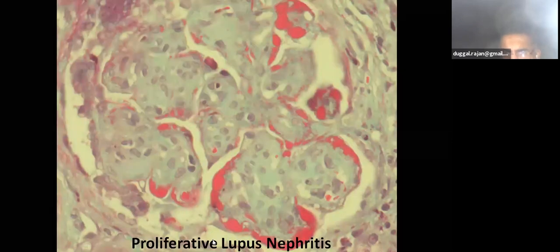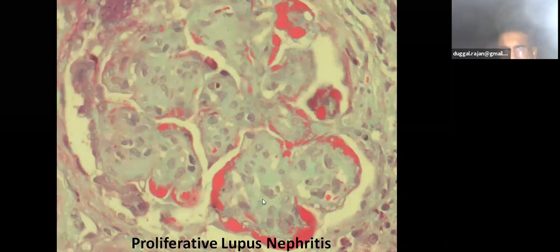So I can't see. So what is the diagnosis you have given?